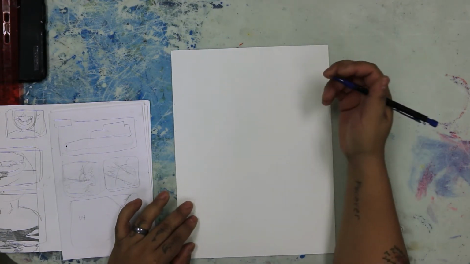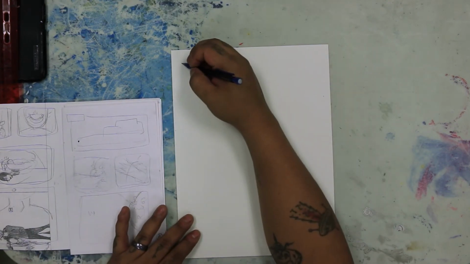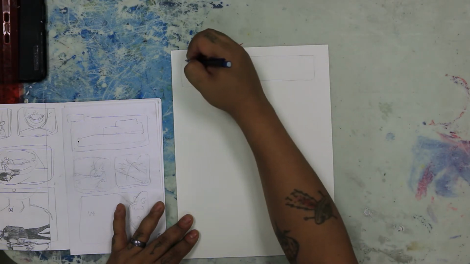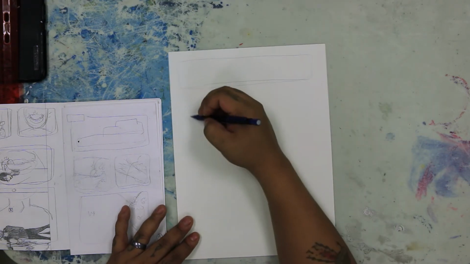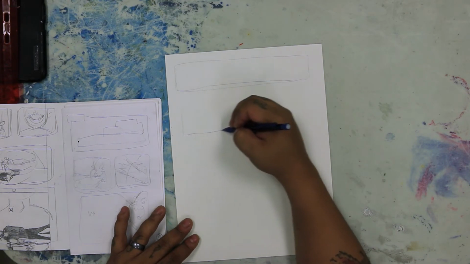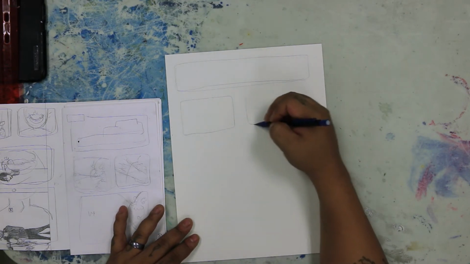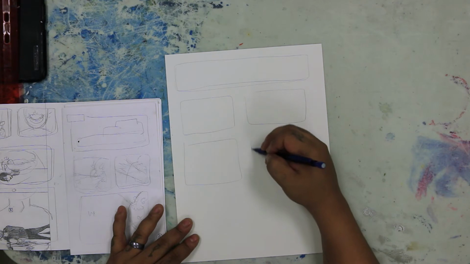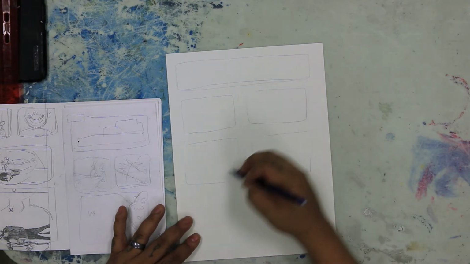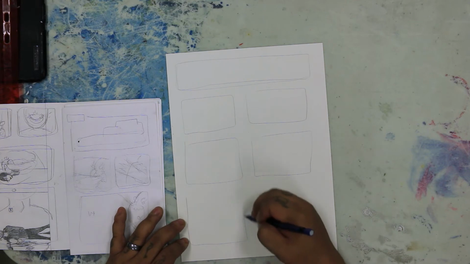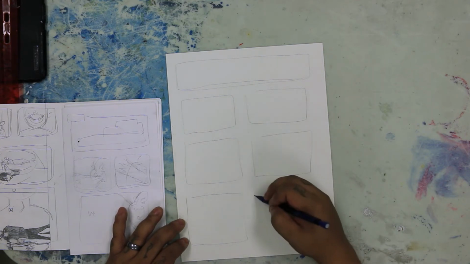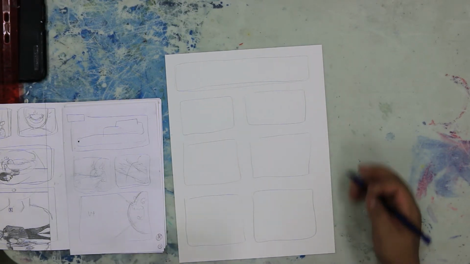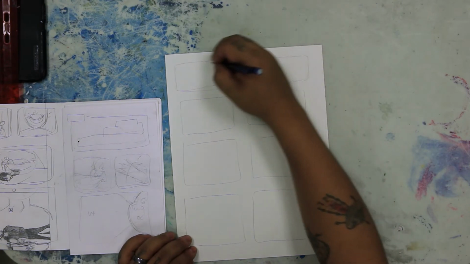Let me run that down for you, right? So again, I'm gonna panel this out. I'm sure you see the similarities right here with the paneling. And this is also going to set rhythm for it, right? 6 panels right here. This is going to show that this needs to happen in quick succession, because this is a quick exchange, right?